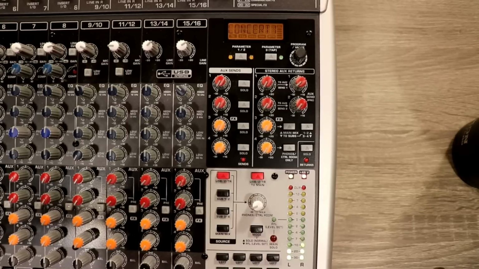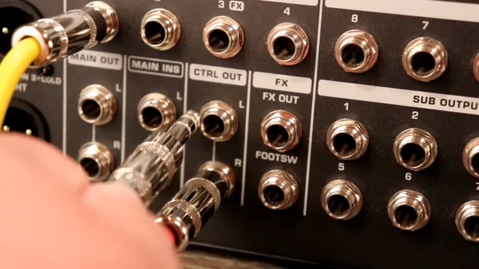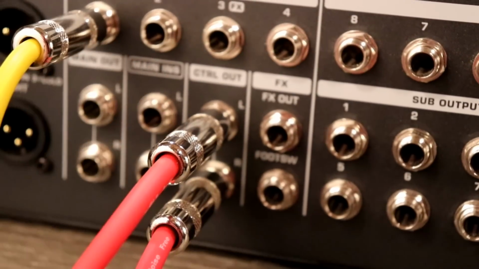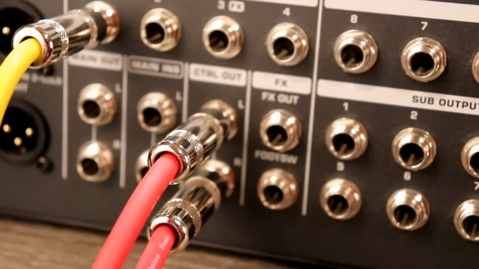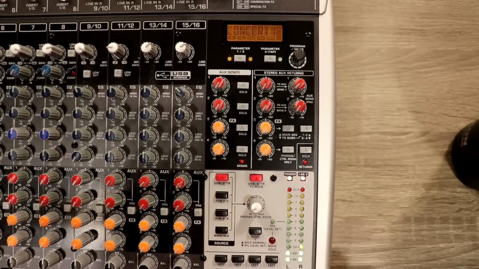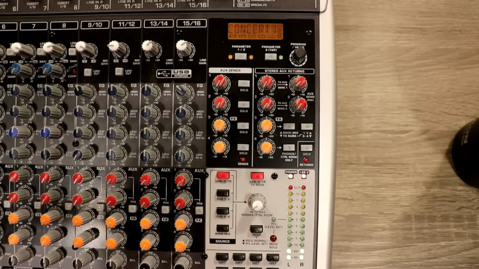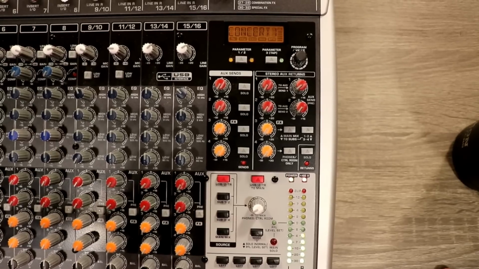So let's bop around back here and look at the control room spot where we can patch into the control room monitors. So that's a really good point if you want to plug in, let's say, studio monitors. Now, whatever you send to headphones will also come out on the control room out. So keep that in mind. Now, as we go down here, there is a mode button right here for your monitoring or your soloing options.